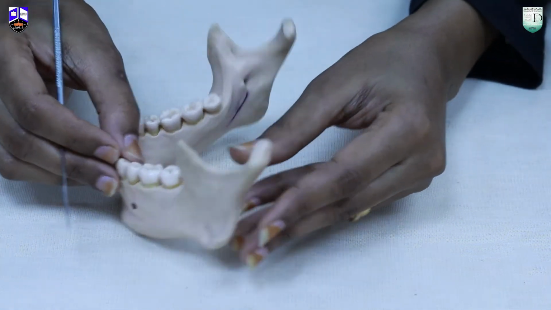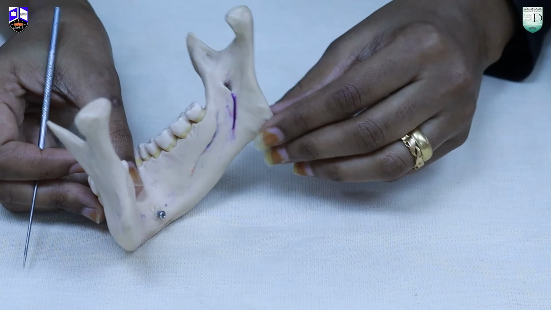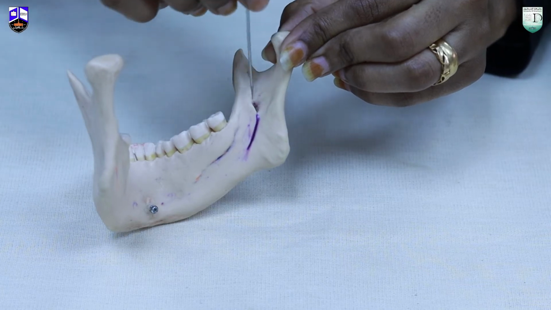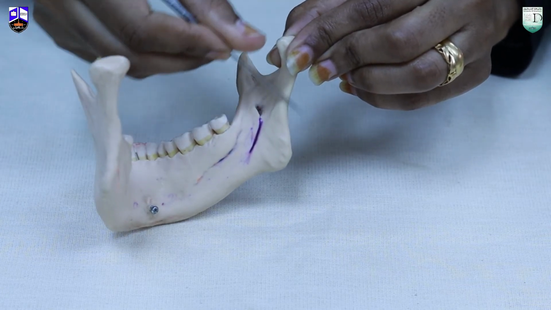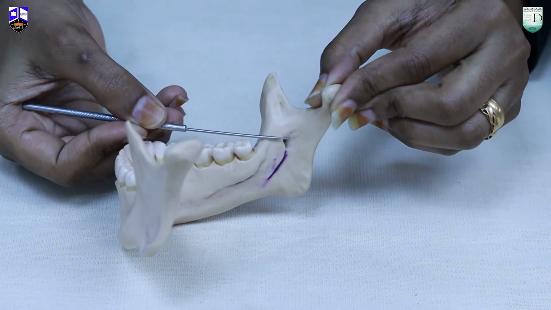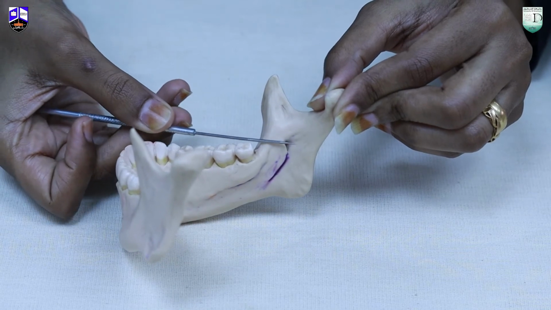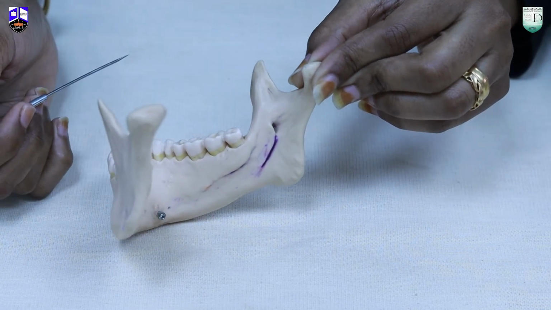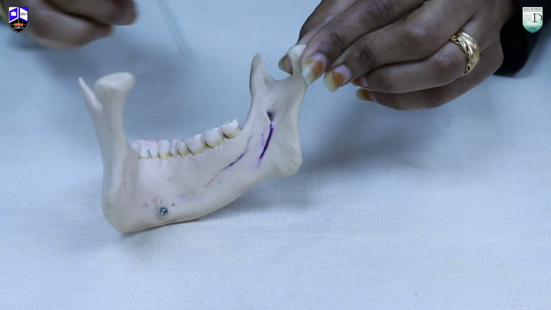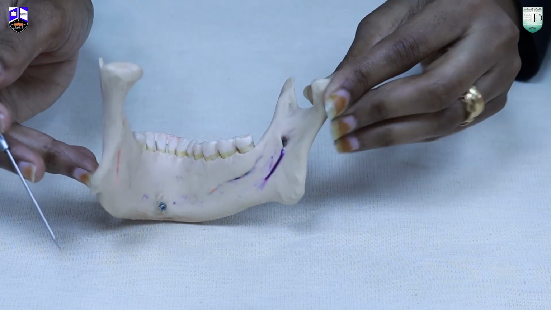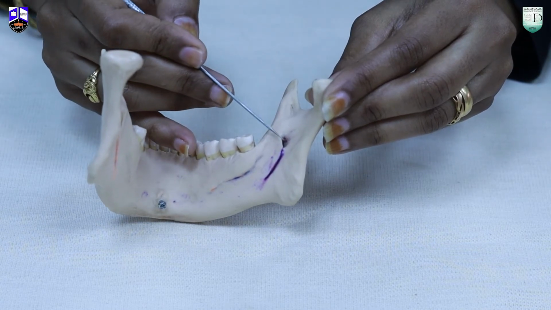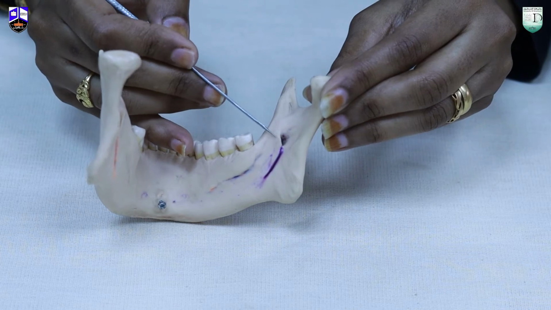Now moving to the internal features of the ramus of the mandible. The most striking feature is the presence of an opening that is located midway between the posterior and the anterior borders of the ramus, level with the occlusal surface of the mandibular teeth. This is known as the mandibular foramen. The mandibular foramen leads into the mandibular canal, and it acts as a passageway for the inferior alveolar neurovascular bundle.